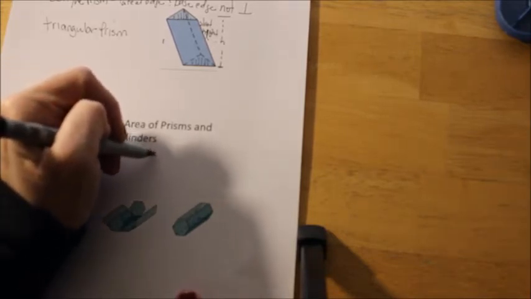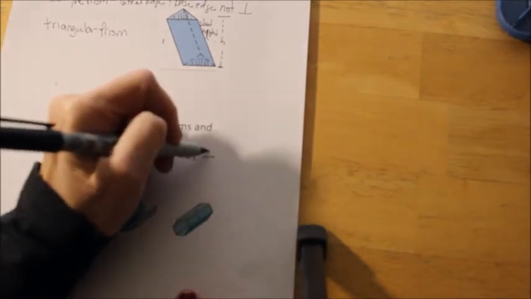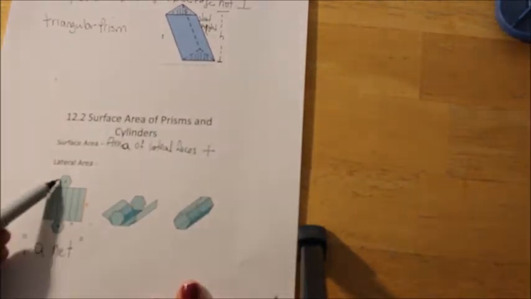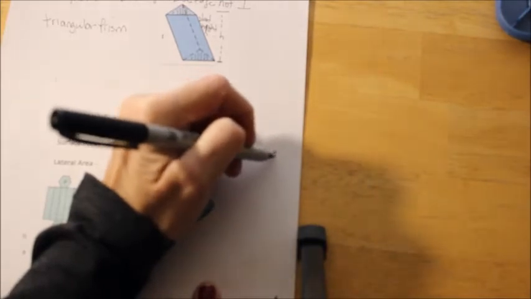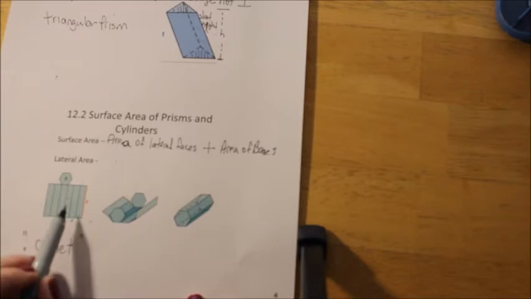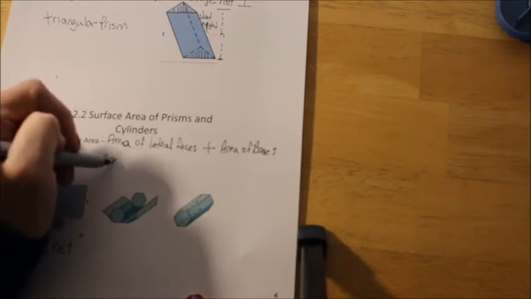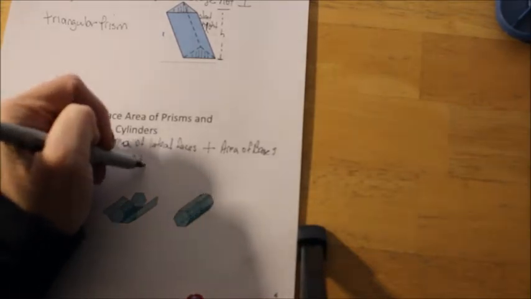Area of lateral faces plus the area of the bases. That is surface area, okay? Lateral area is finding the area of just the lateral faces, do not include the bases. So that one is just the area of the lateral faces.